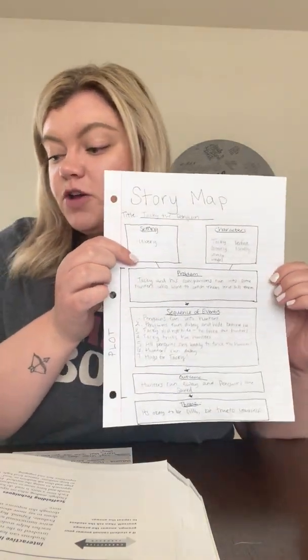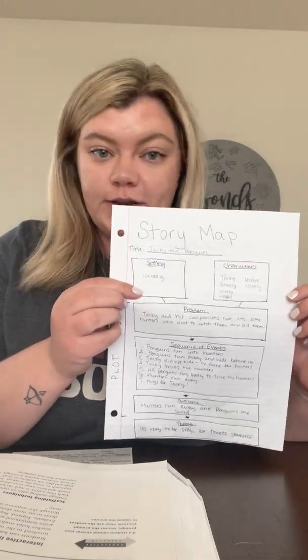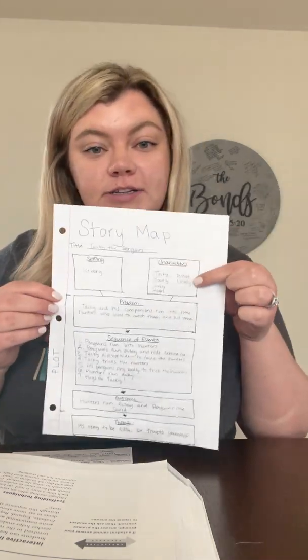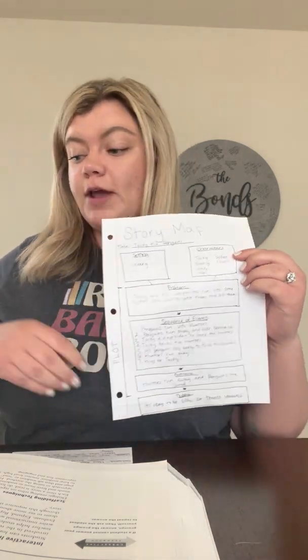Using a story map when listening or reading stories will help you to focus on story elements and to understand and remember the story better. The setting, which is here. This box is where you print the story setting, and the setting of the story is when and where a story takes place. This box is for characters. This box is where you print the names of the characters, and characters are people who the story is about or who might be in the story.